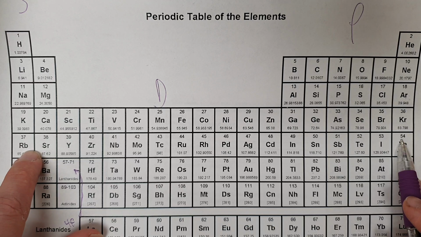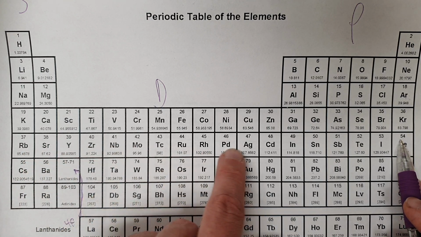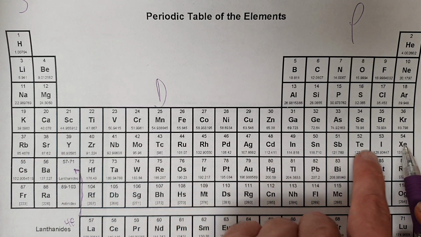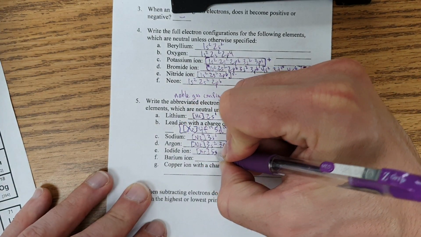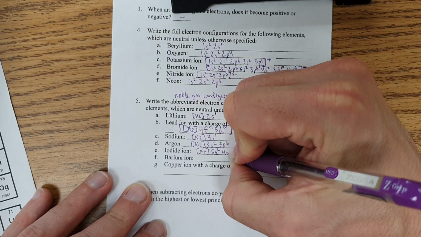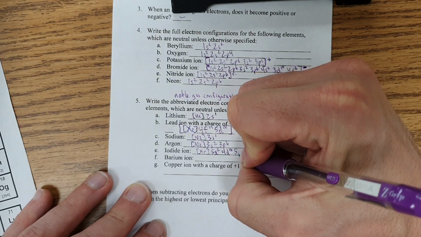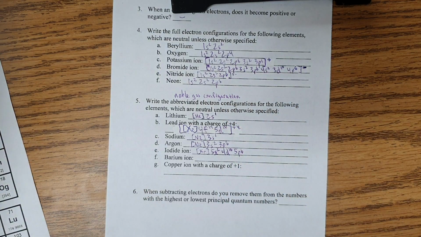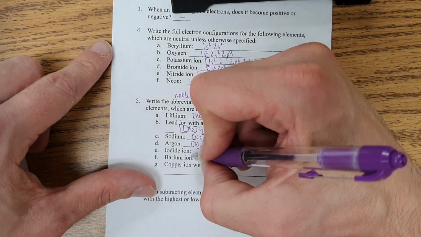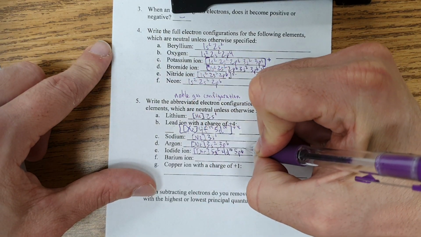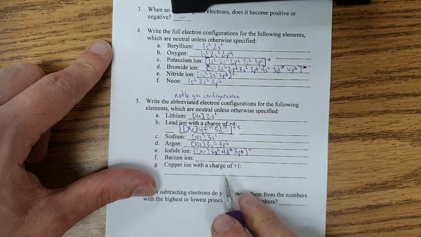Okay, so 5s2, 4d10, 5p6. Now it's iodide ion, and then I add brackets and a charge.